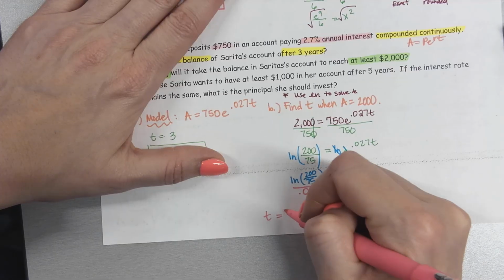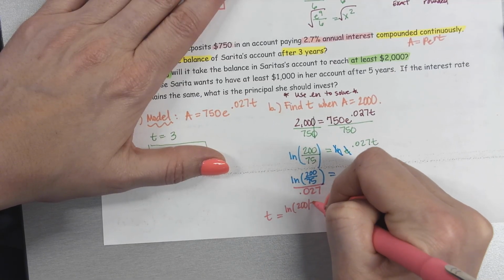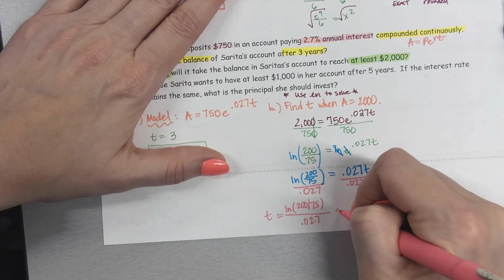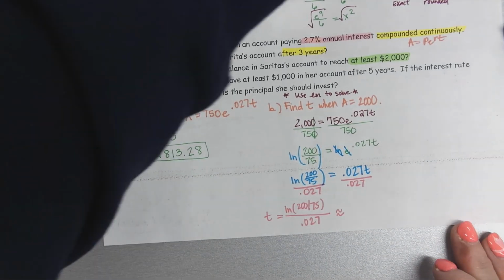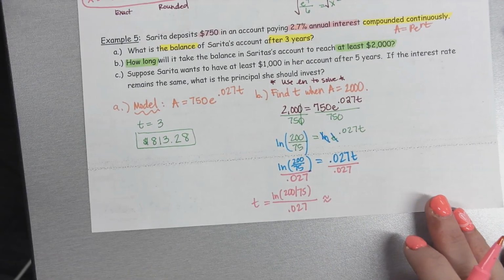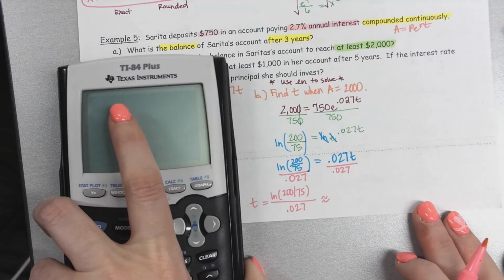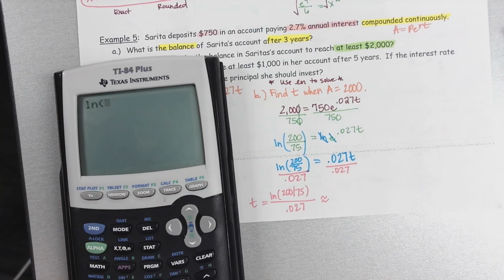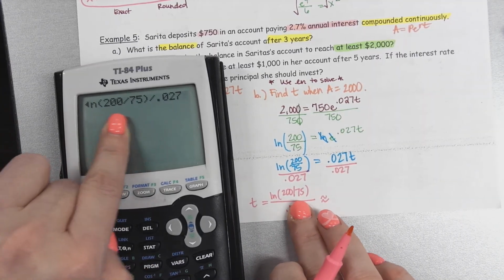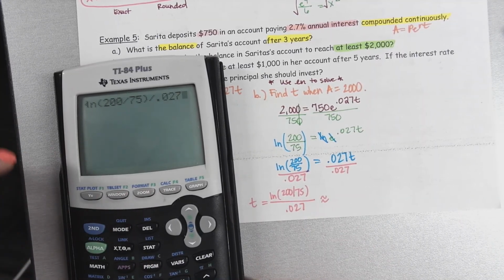Okay, so that's going to be your exact value, the natural log of 200 over 75. Close that parenthesis, then divide by 0.027. Okay, so I want you to type that into your calculator. Okay, notice that the natural log is just of the 200 divided by 75, then we're going to divide.